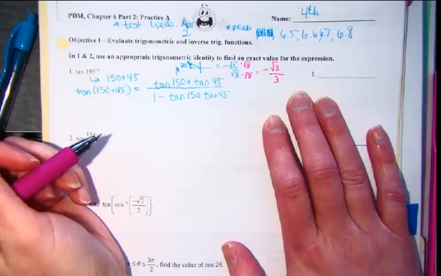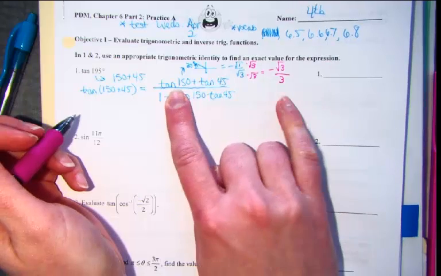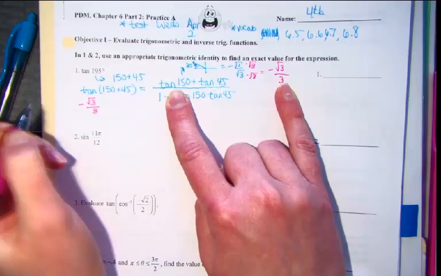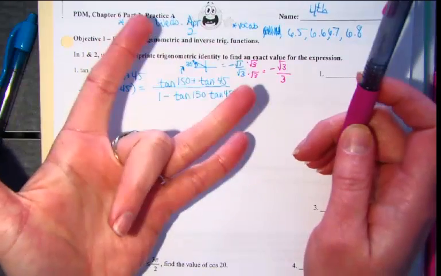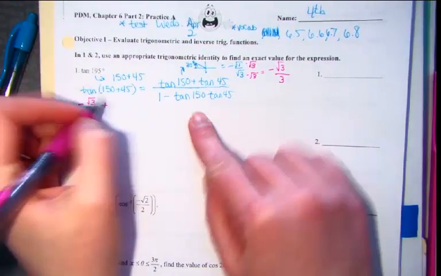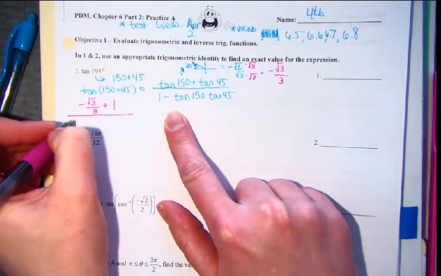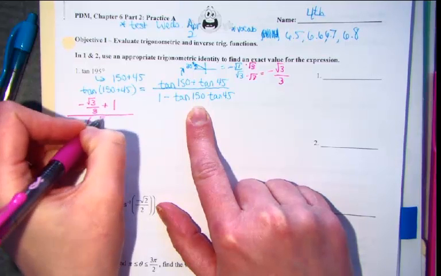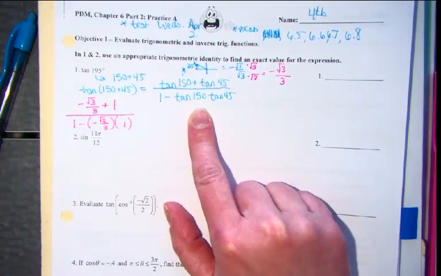So I found my tangent value. Let's go ahead and plug in our values as we know them. So tangent 150 in the numerator, we just found, was negative square root 3 over 3. I'm adding the tangent of 45. Tangent of 45, square root 2 over square root 2. Yeah, our tangent at 45 is just 1. And in our denominator, we have 1 minus tangent 150, negative square root 3 over 3 again, and tangent 45, 1 again.